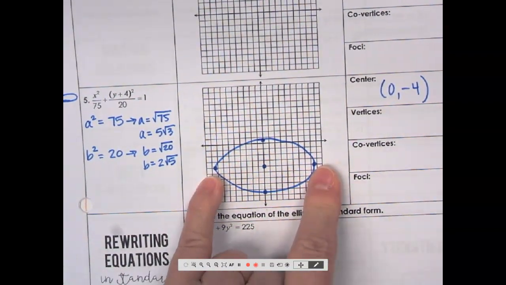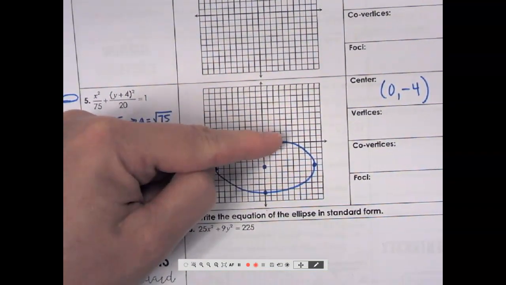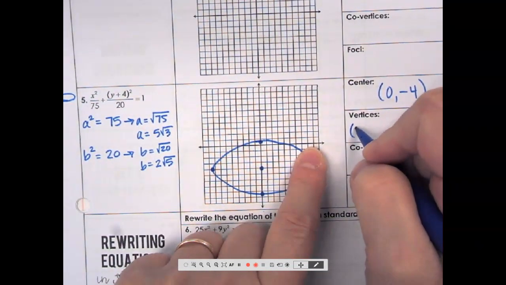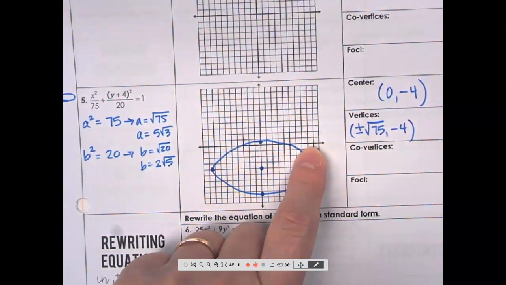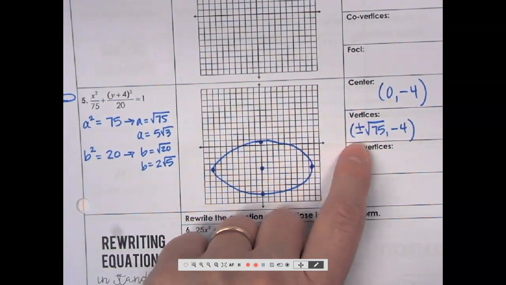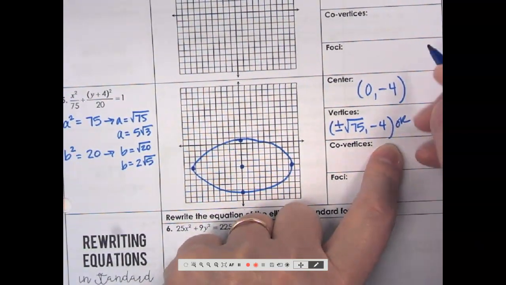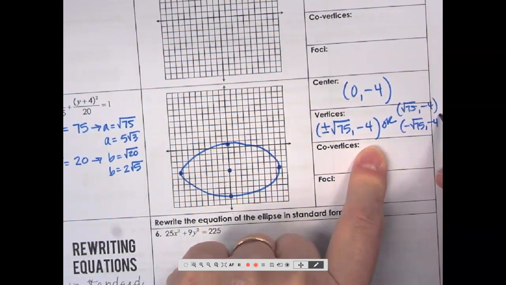Okay, vertices. That's these two that we went left and right to. So the x-coordinate is just square root of 75 and negative square root of 75, and then we drop down to negative 4. So we went right, square root 75. Do y'all want to do plus or minus square root 75? Negative 4? Does that throw you off, or are you okay with that? Right and left, square root of 75, and down to negative 4. Or list them both. Square root 75, negative 4, negative square root 75, negative 4.